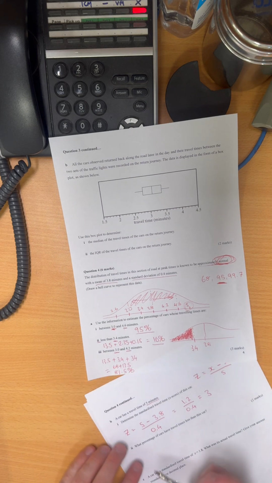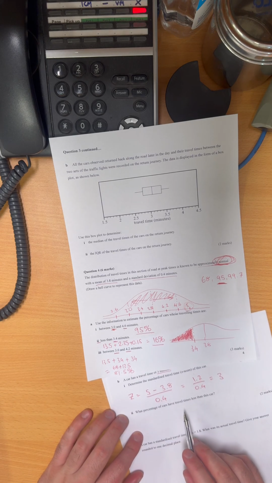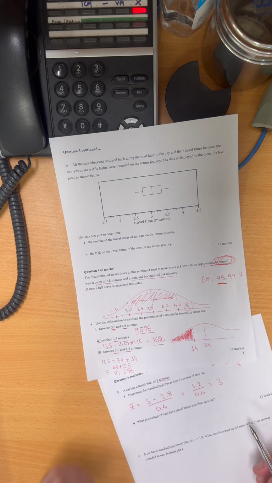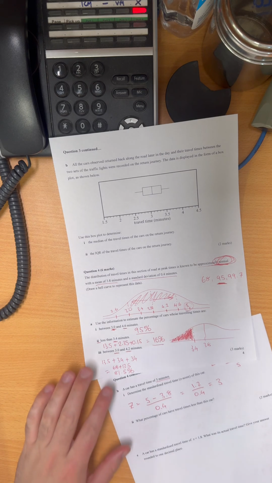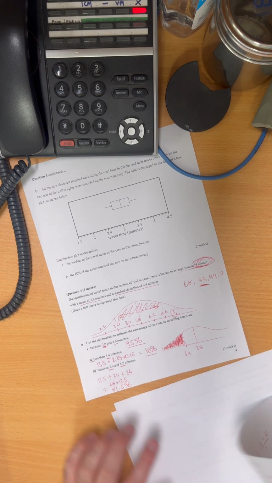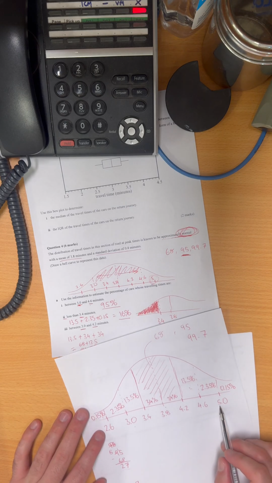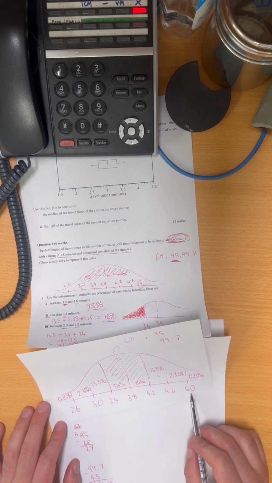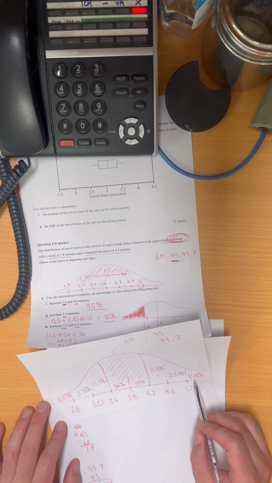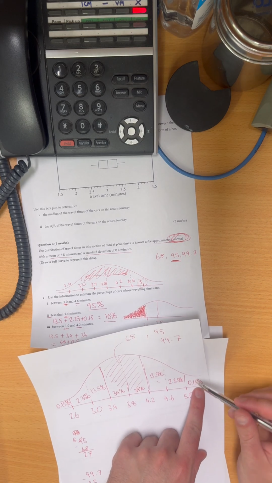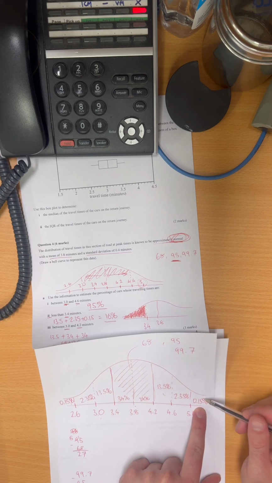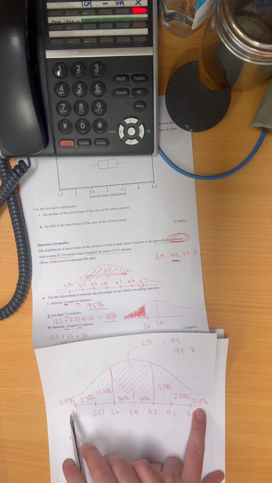So B part 2. What percentage of cars have a travel time less than this car? So less than 5 minutes. So if we look at our curve here, it might be easier to just see, well, how many have more than 5 minutes? 0.15%. So basically, if we take 100% and subtract 0.15%, we'll get our answer. Otherwise, you could add up all these numbers.